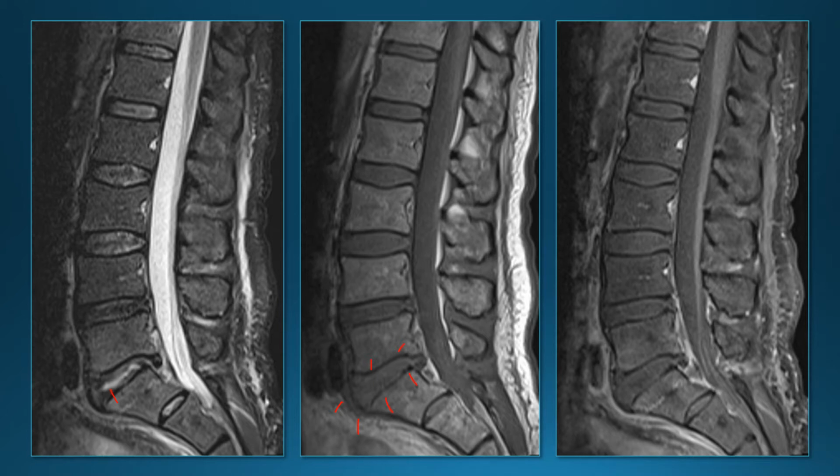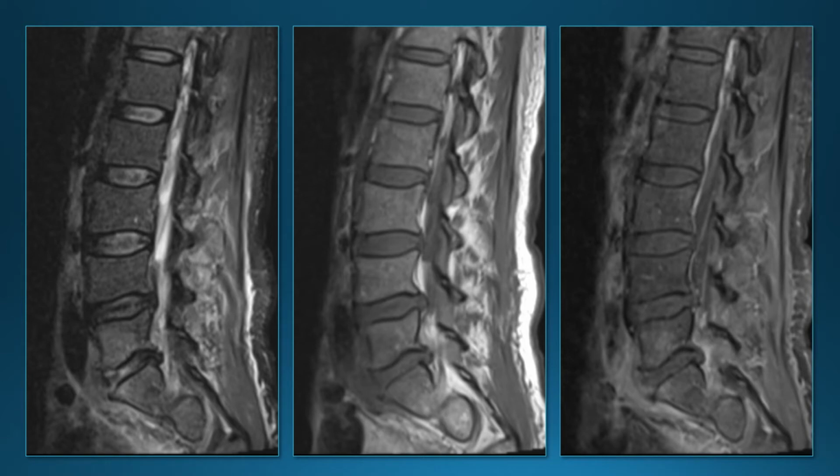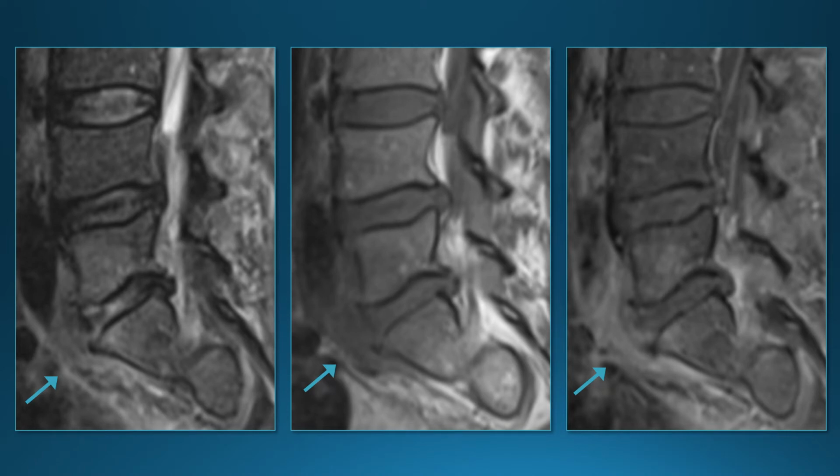Now let's look at the images off to the side. So this is off to the side here, and now we do see some prevertebral soft tissue thickening that we didn't appreciate. Let me magnify that. Now it's even a little bit more obvious. So this is an arrow pointing to this prevertebral soft tissue thickening, which enhances with contrast.